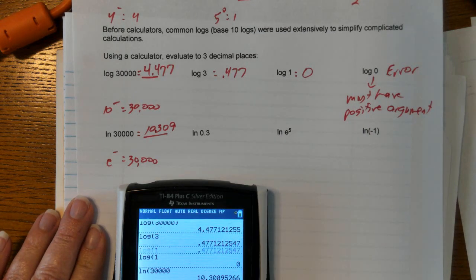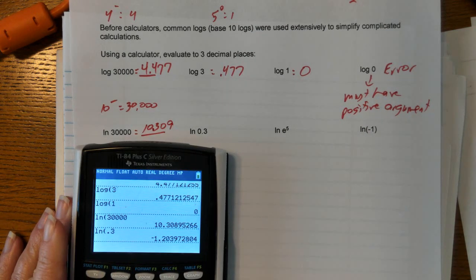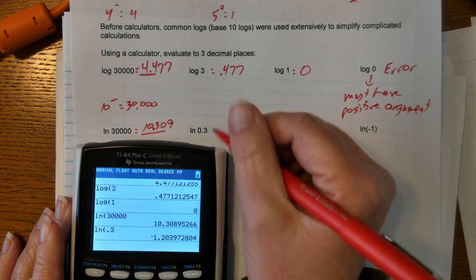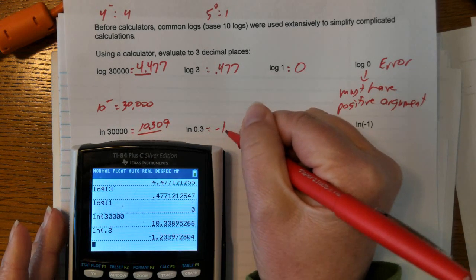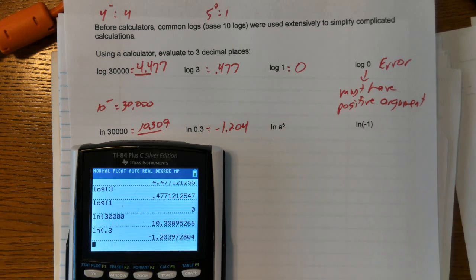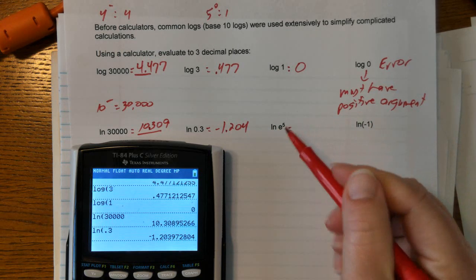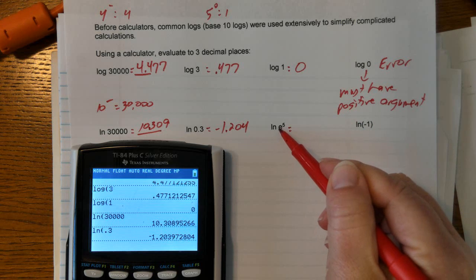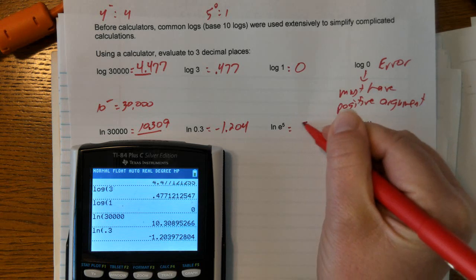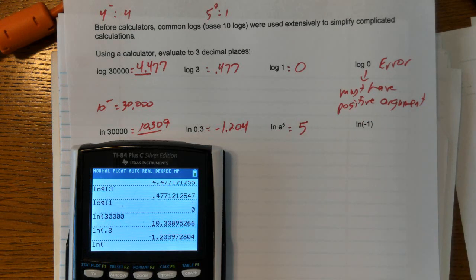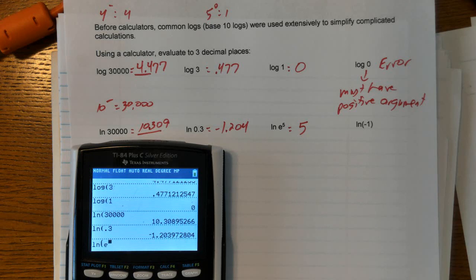ln of 0.3 is negative 1.204 when we round to 3 decimal places. Here's one of our little properties that we just learned. The base here and the argument are the same. They're both e, so it's going to leave us with just the 5. But if you didn't know that, you could type it in, and it would give you the 5.